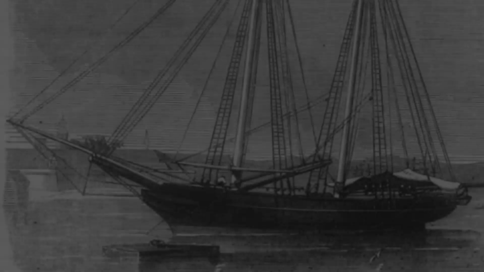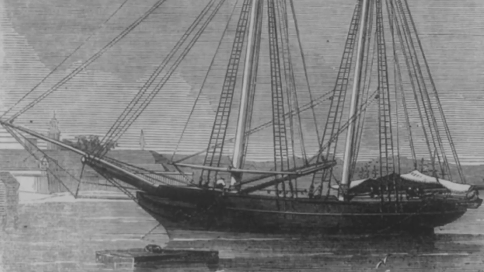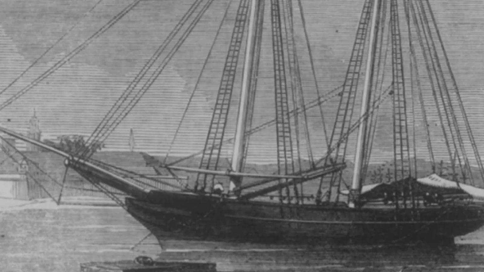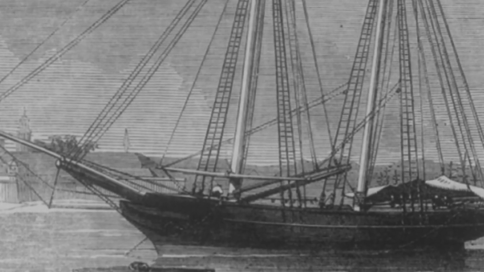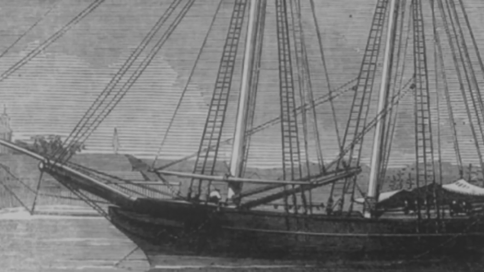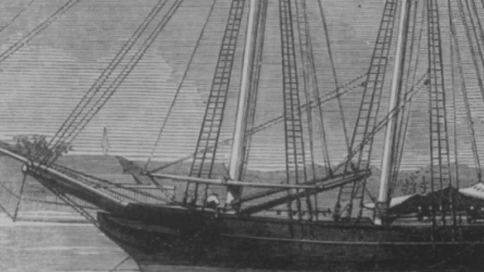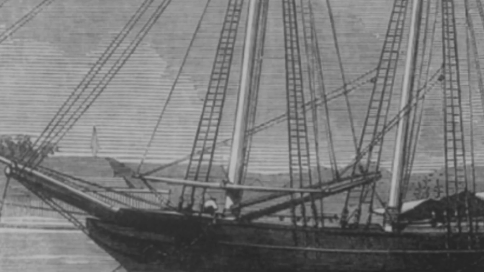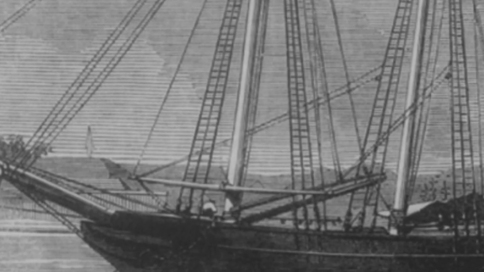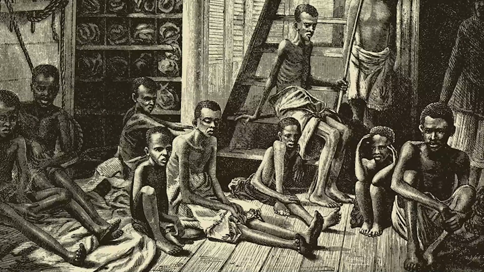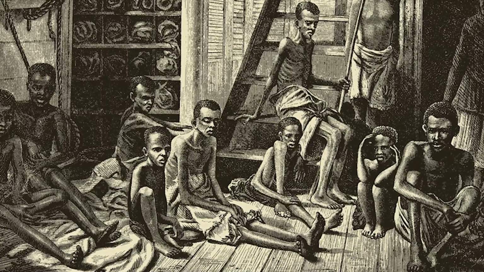The Atlantic slave trade reshaped entire continents. It enriched European nations, transformed economies, and left an enduring mark on societies around the world. Its effects can still be felt today in cultural legacies, social structures, and ongoing struggles for equality and justice. Understanding this history is crucial not just to remember the past, but to recognize the strength, resistance, and humanity of those who endured it.